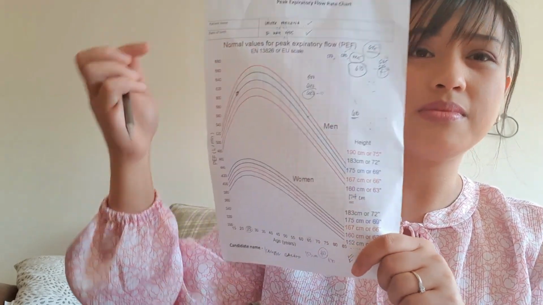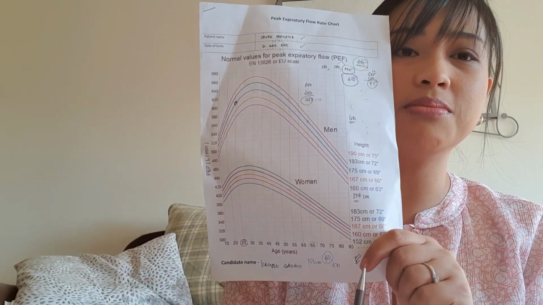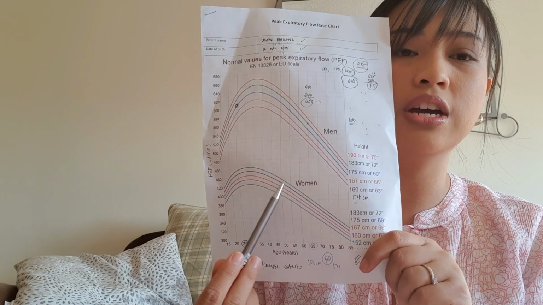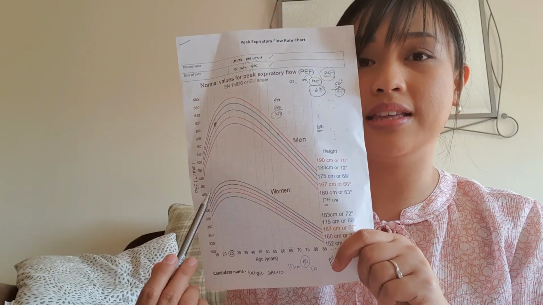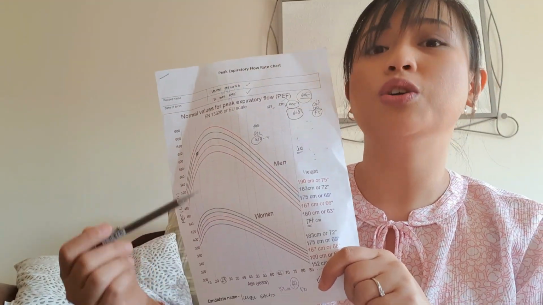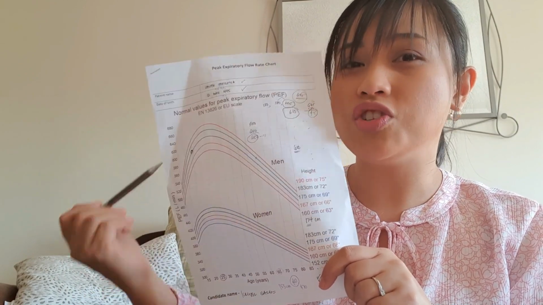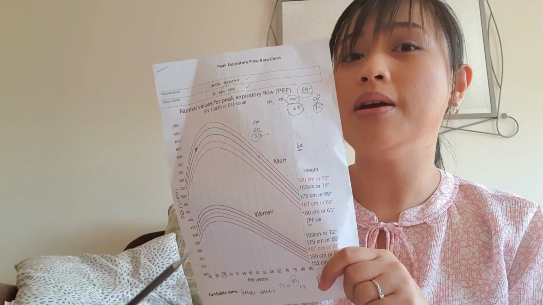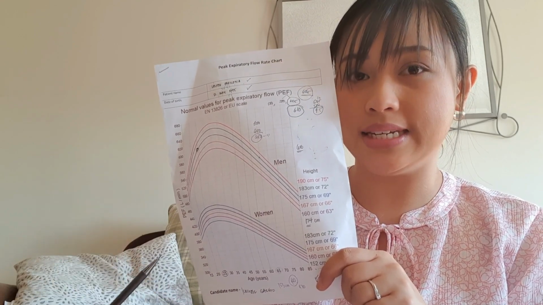There are numbers here at the bottom, this is age, and then the color is the height of the patient. You are only using this PEAKFLOW rate chart to know the target reading of your PEAKFLOW measurement. If you have watched my previous vlog about administration of inhalation medication, they are kind of the same when it comes to the procedure, because it's about blowing something.